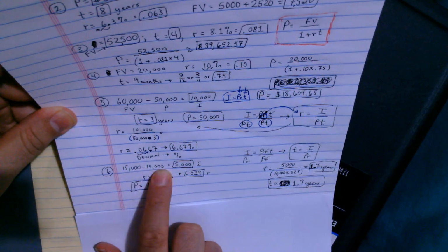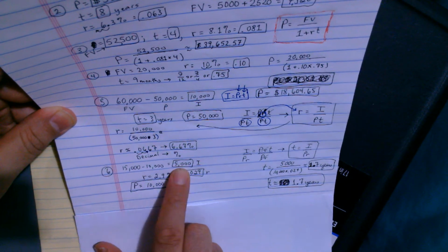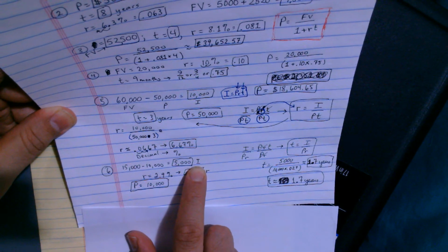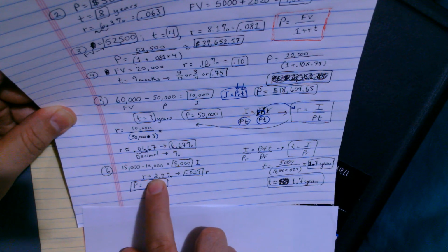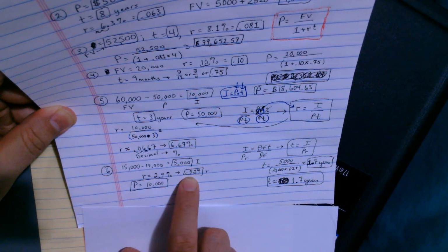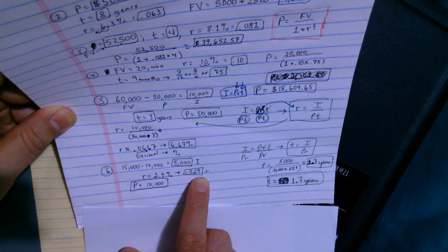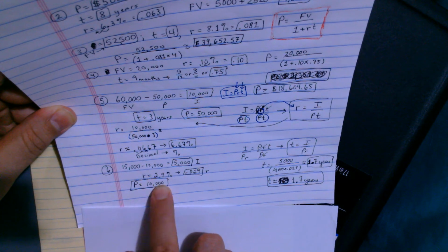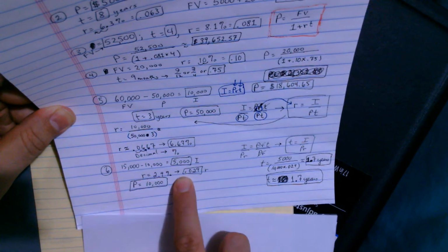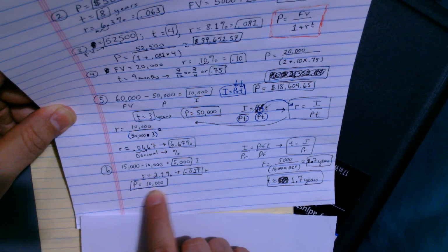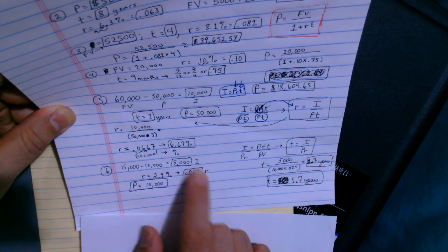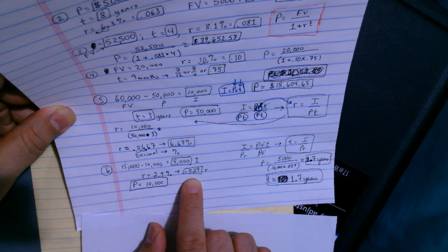In essence, the end minus the beginning, future minus present, that's your interest, the total simple interest. Then your interest rate percentage, move 2 decimals to the left, 2.9% becomes 0.029. Your present value is 10,000, your simple interest is 5,000, your interest rate is 0.029.